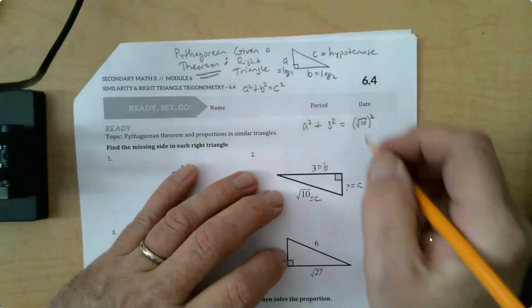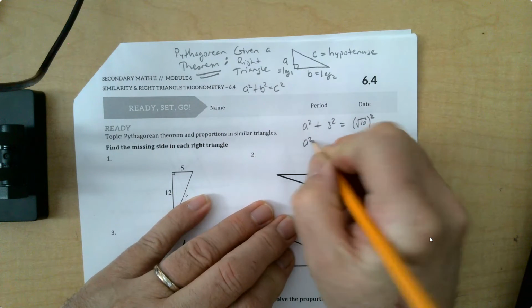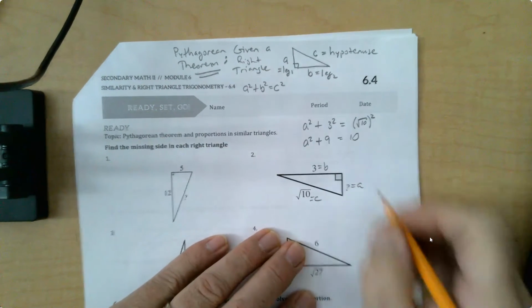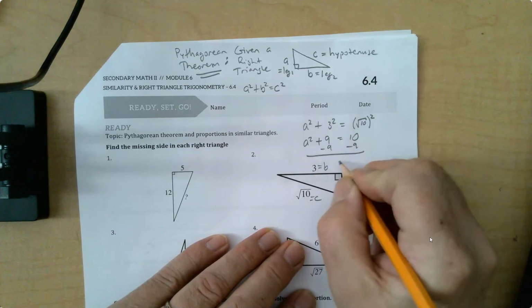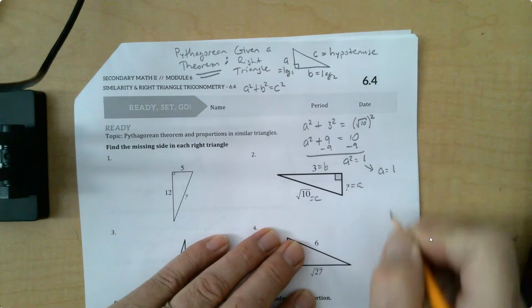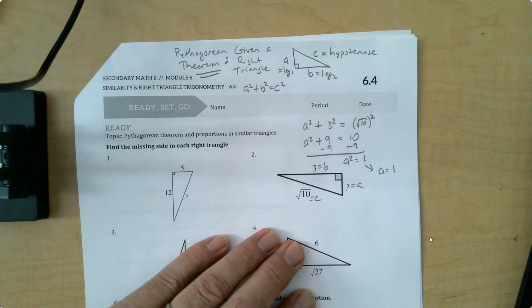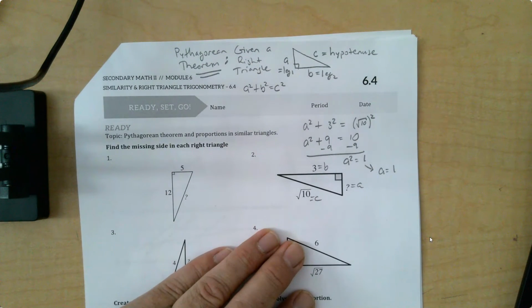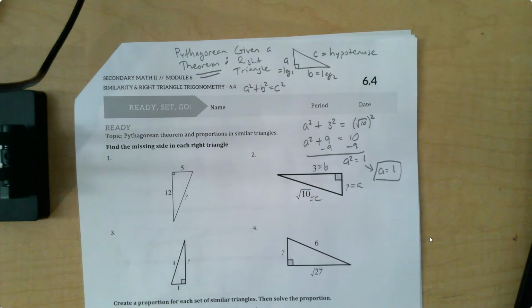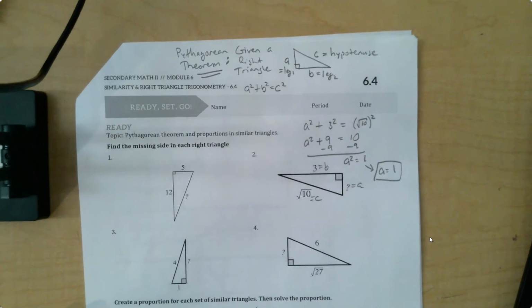So I've got a squared plus 9 is equal to 10. I'm going to subtract 9 from both sides. a squared is equal to 1. a is equal to 1. What number squared equals 1? There's only one number that's squared that equals 1. 1 squared. So a equals 1. I found the length of a. You'll do something similar with different numbers on 1, 3, and 4. Any questions about that problem?